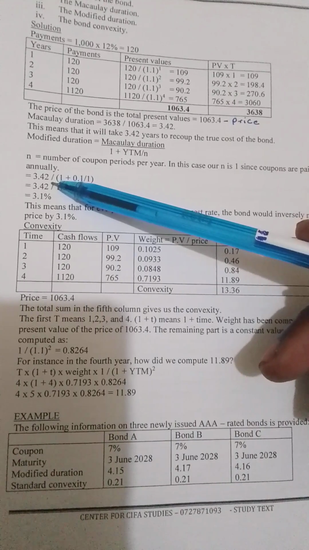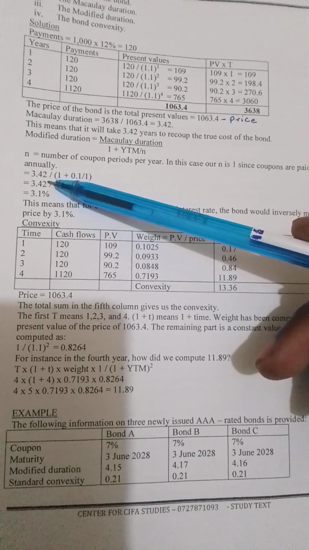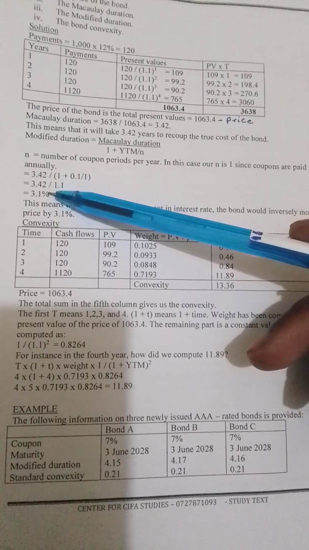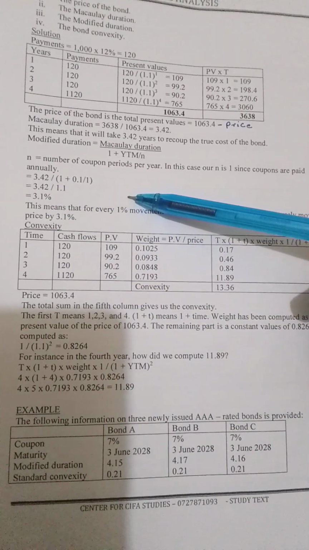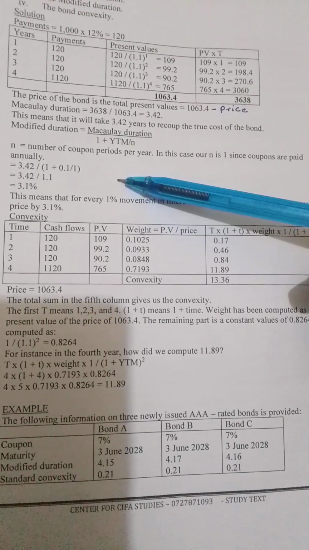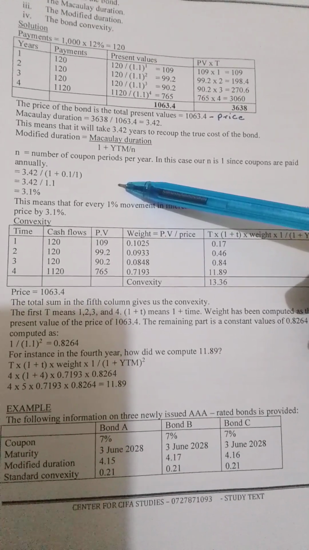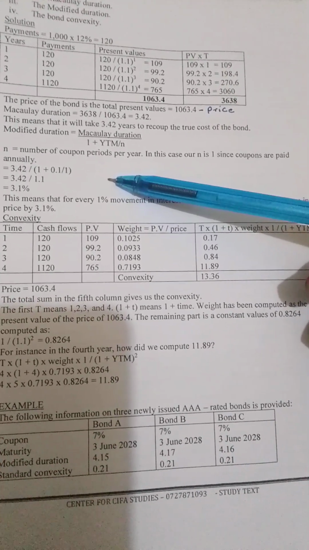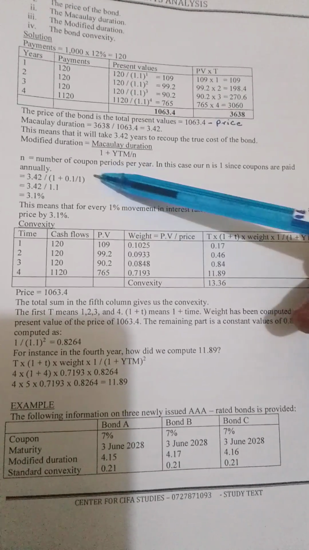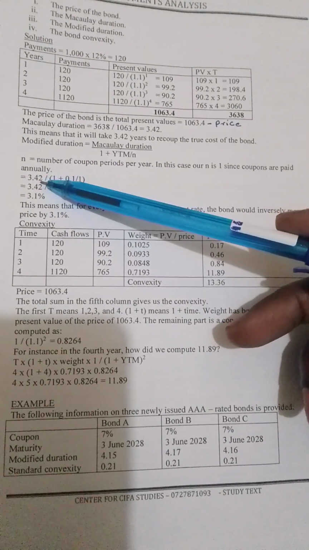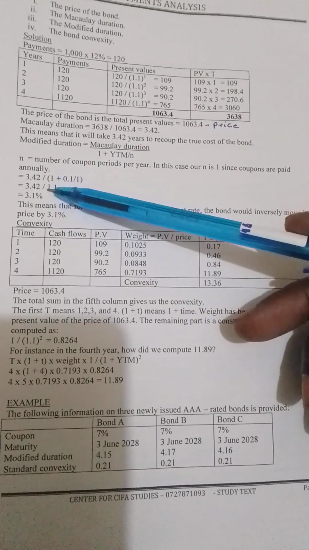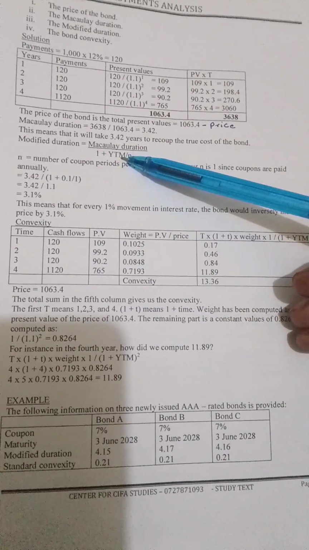Now, let's calculate our modified duration. We have explained what we are interested in whenever we are calculating the modified duration. We want to see the relationship between the price and the interest rate. If the interest rate changes, how will the price of the bond respond? So, 3.42 is the Macaulay duration divided by 1 plus YTM.